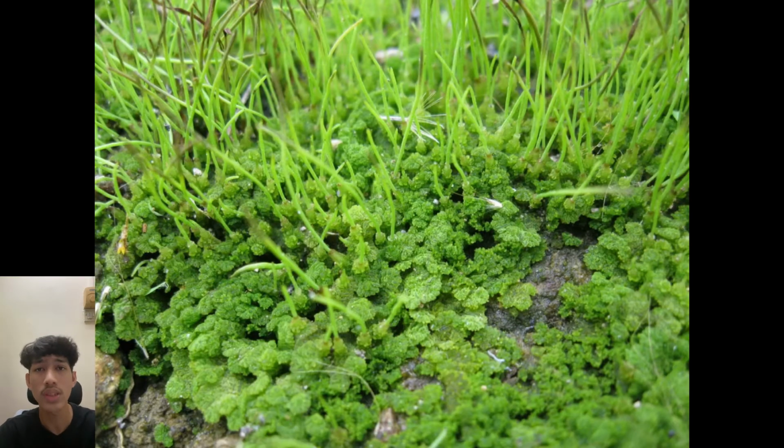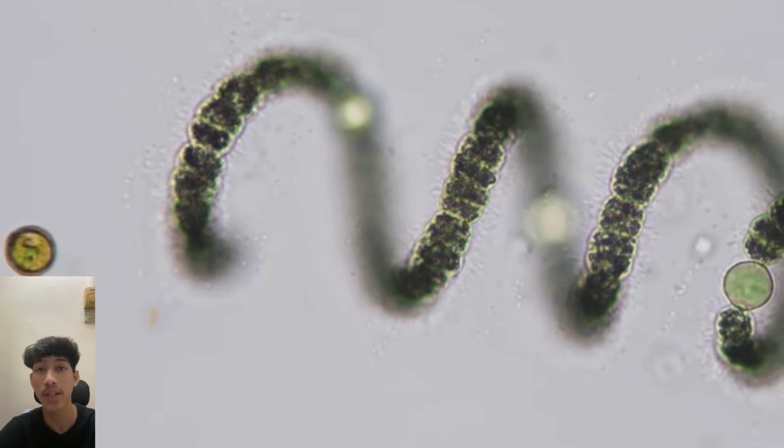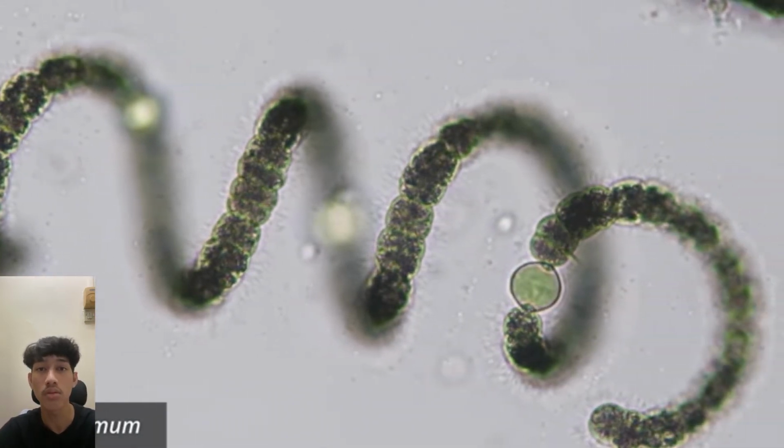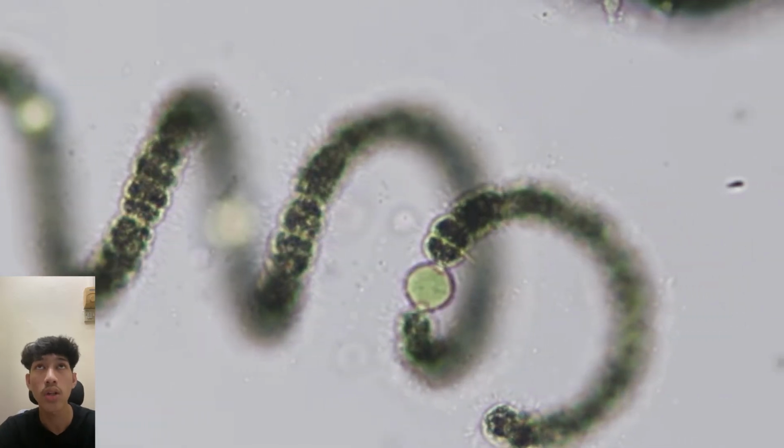Although some hornworts live on trees, most of them live in moist, well-shaded areas. They photosynthesize, but also have a symbiotic relationship with cyanobacteria that can fix nitrogen from the air, even though hornworts have only one chloroplast per cell.